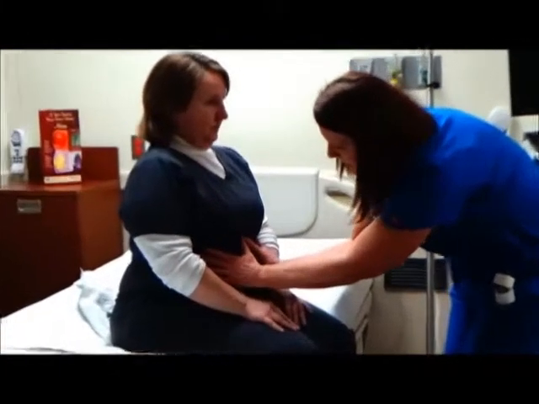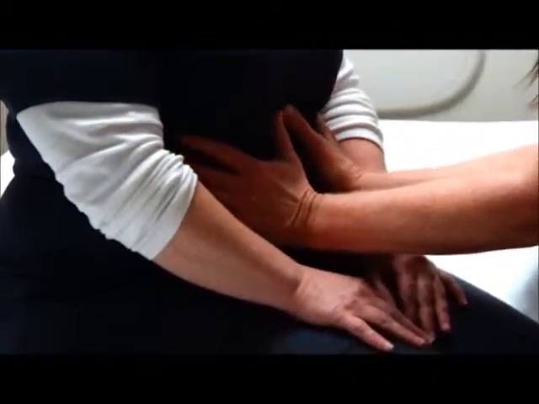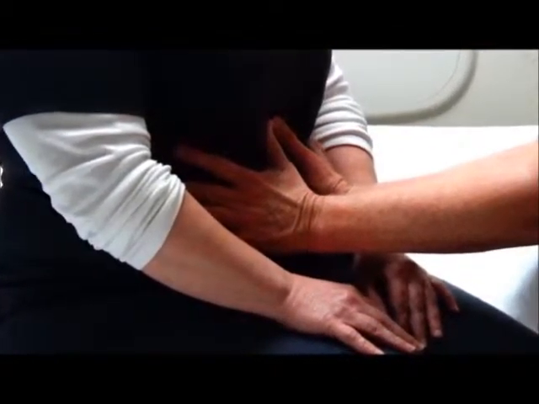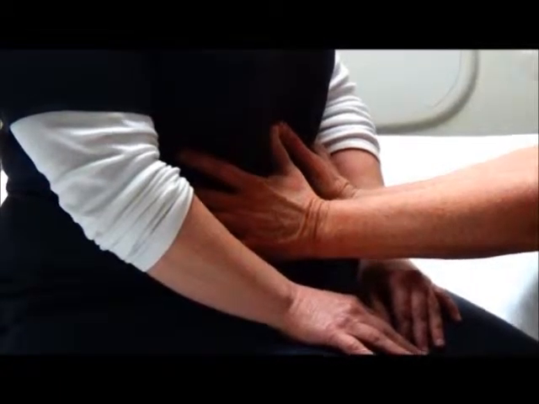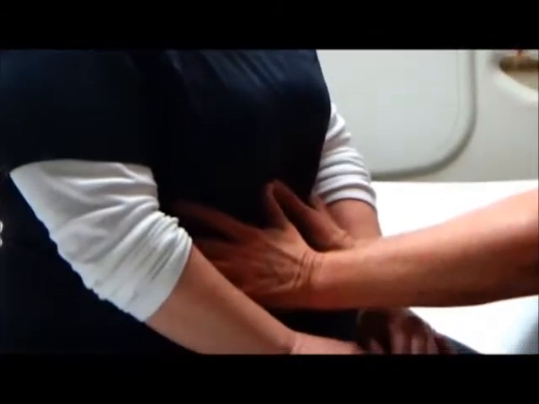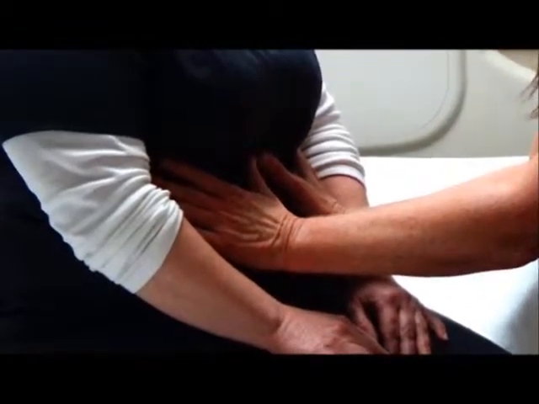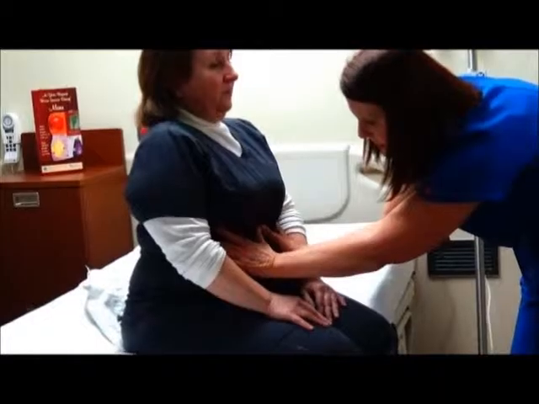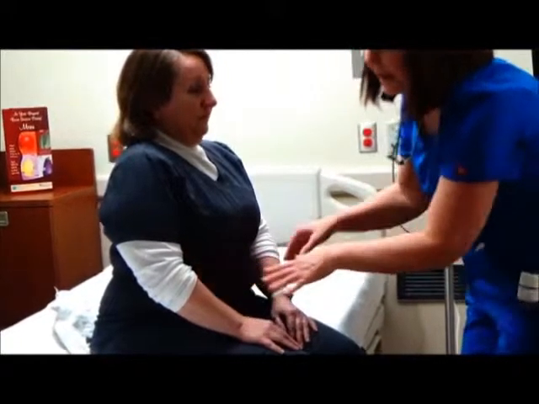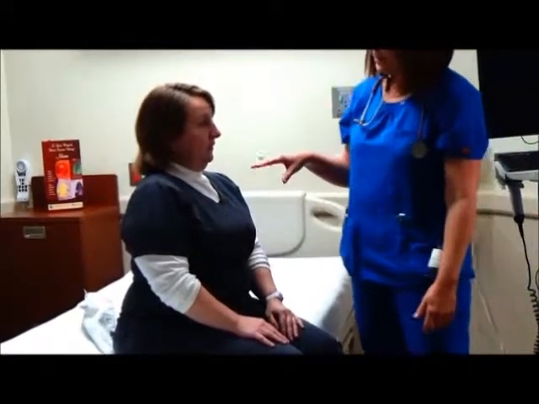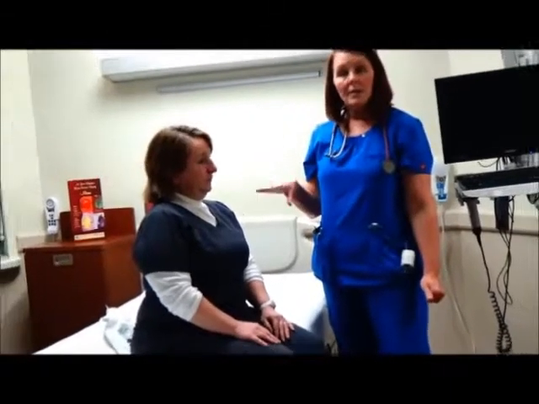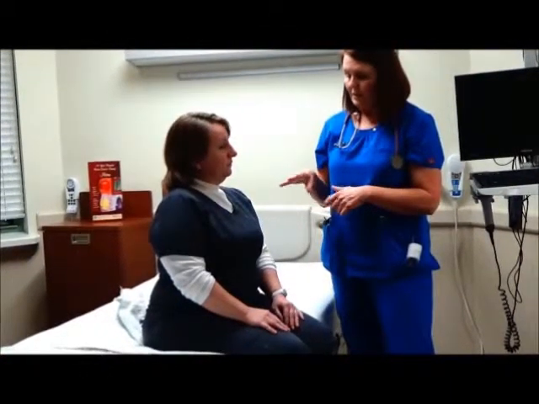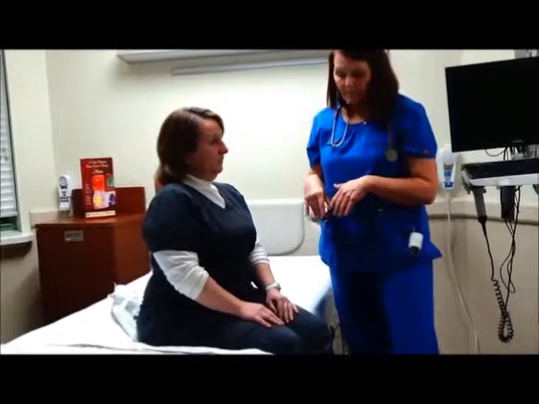I would place my hands right around the 9th rib area and ask her to take a deep breath in through the mouth and out through the mouth. I would watch my hands rise, making sure they're coming back to the starting point. If there's any asymmetrical breathing, that means there's some kind of a problem on the side, not enough inflation or deflation, not enough air going in or out.